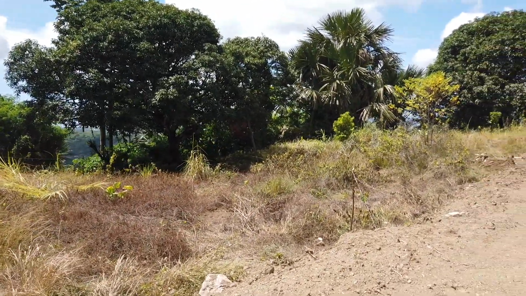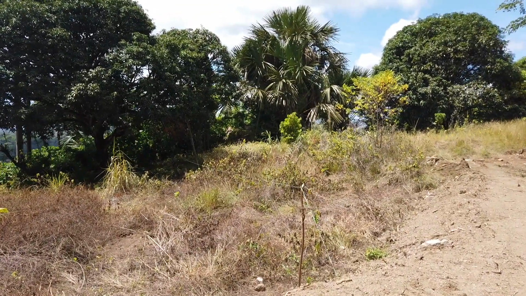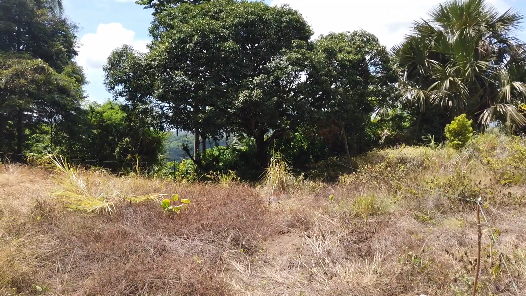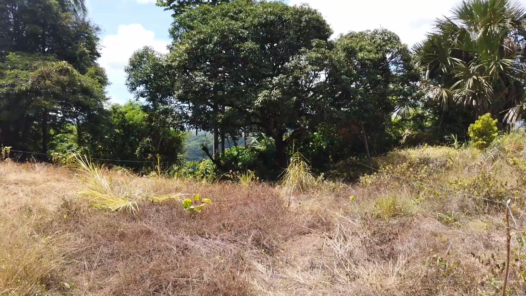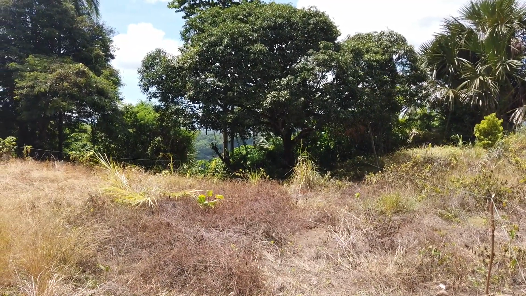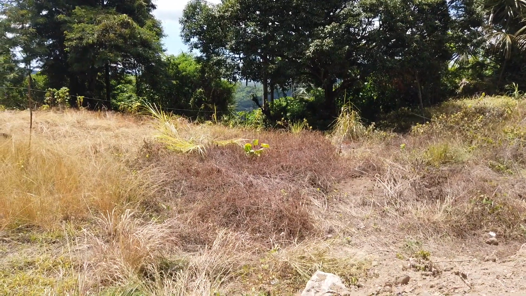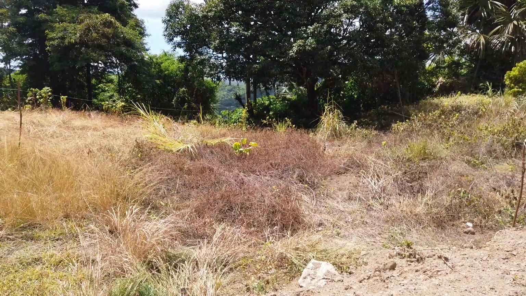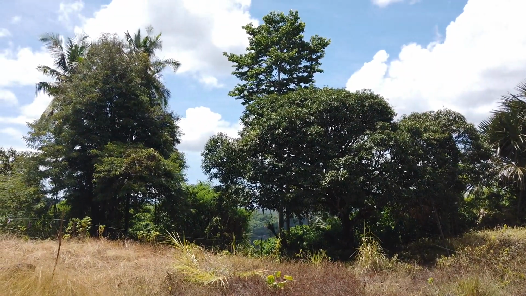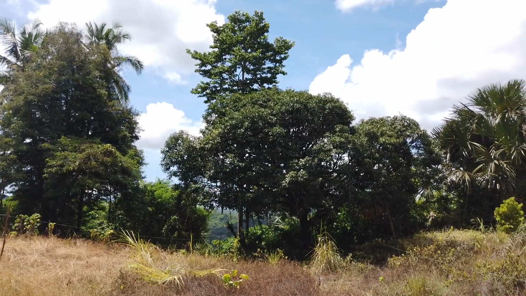You can see the string from here and towards the end. This is around 250 square meters, and I'm still going to count it as 225 because there's a drop after the mango tree. So this is the plot with the mango tree within, and those tall trees at the back are beside the boundary line.